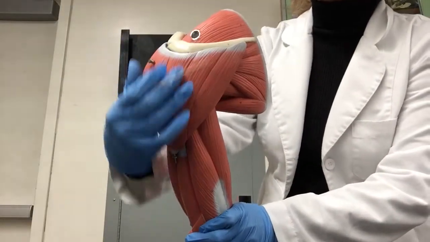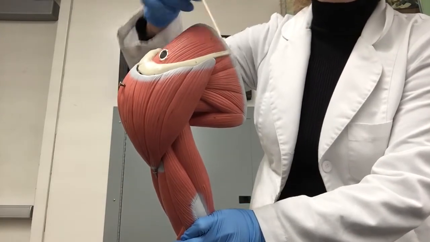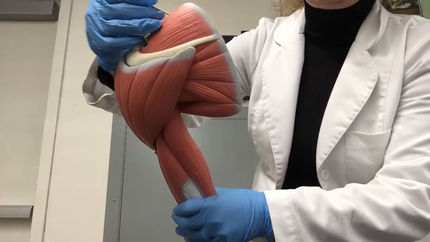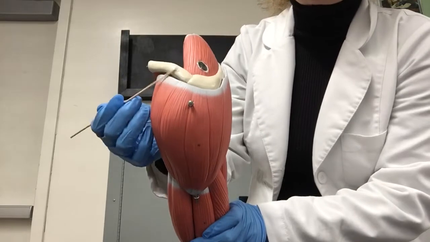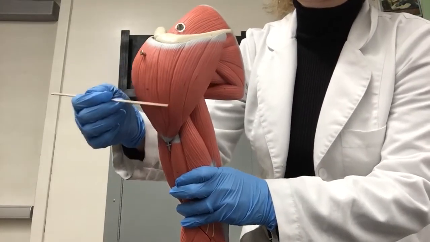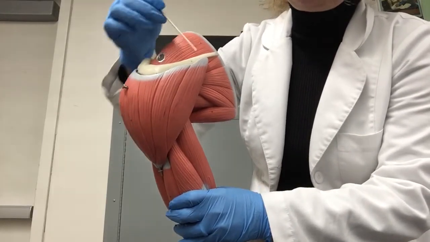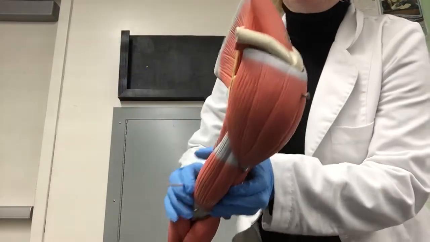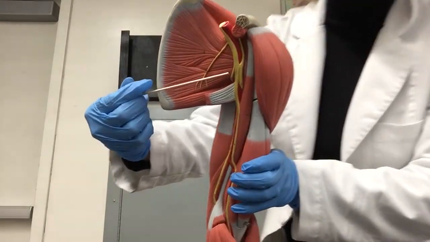So this is deltoid muscle. And this posterior part over here, bone here is scapula. Spine of the scapula. And this is clavicle. Right, so again, deltoid muscle. This is scapula, spine of the scapula, and clavicle. So here's your armpit, right there, or axillary region.